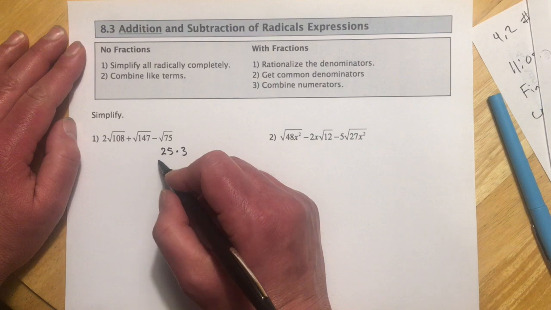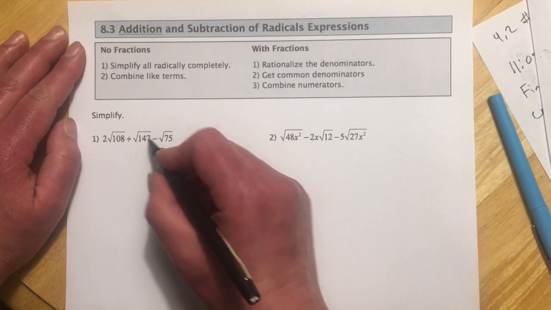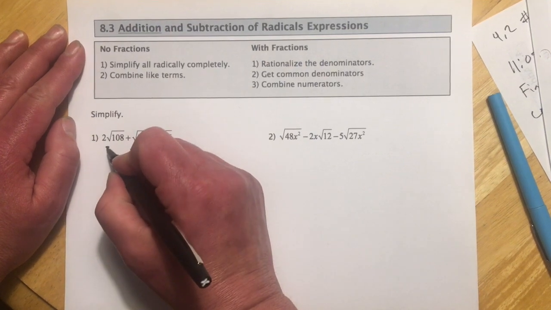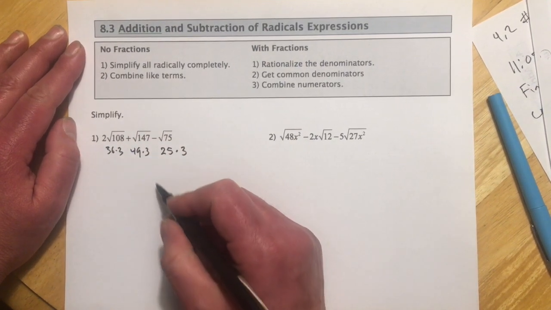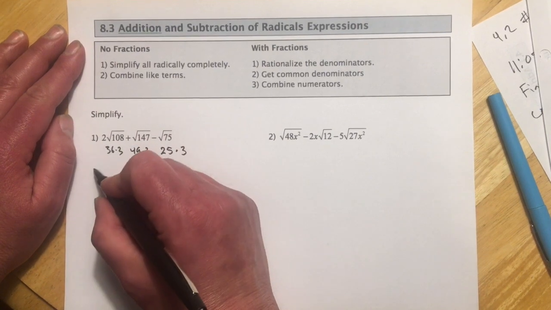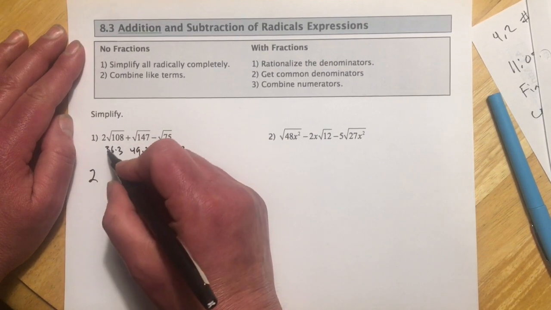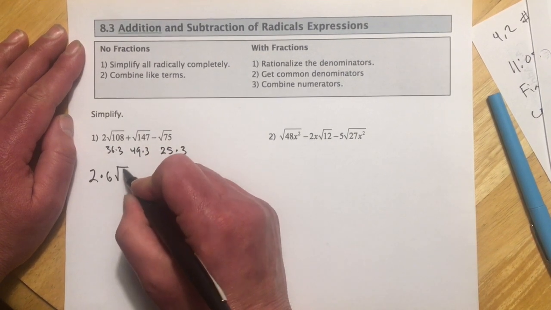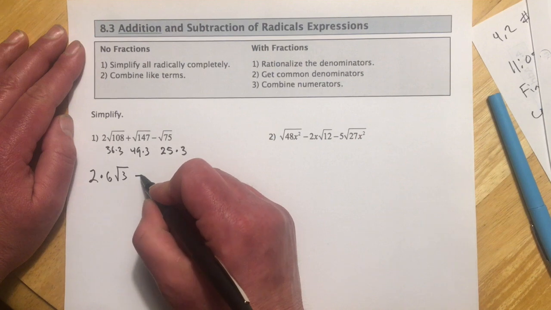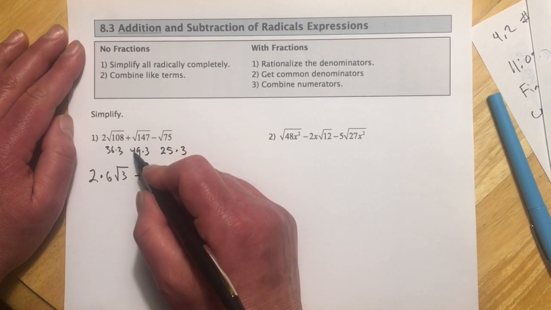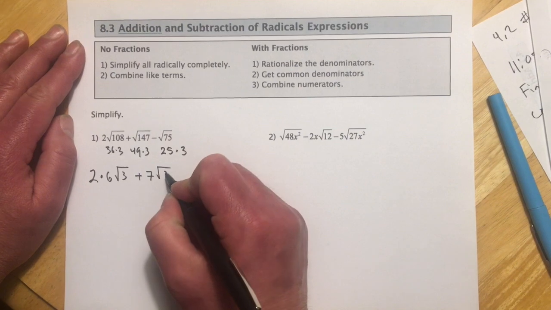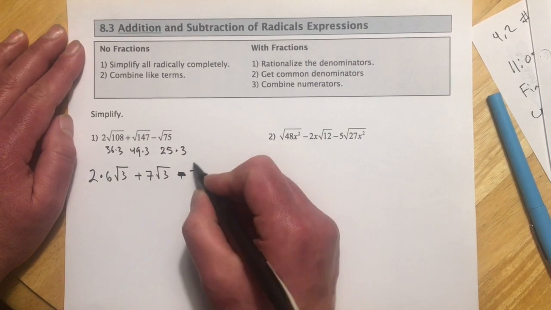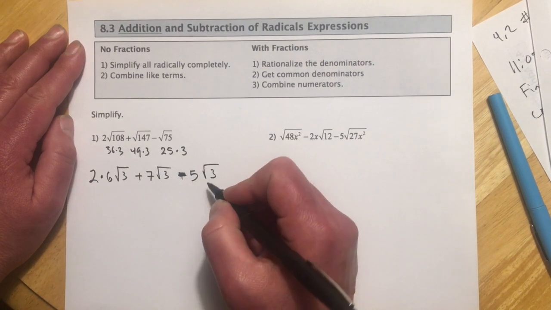Once I see that, then I can go 3 into 147 and get 49 times 3, and 3 into 108 and get 36 times 3. So if I write that, this is going to go 2 out front, and then 36 comes out as 6 root 3, plus this is all under a radical, so square root of 49 will be 7 with a root 3, and square root of 25 will be, oops, that's a minus, 5 with a root 3.